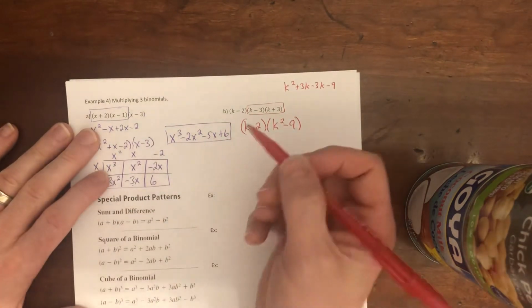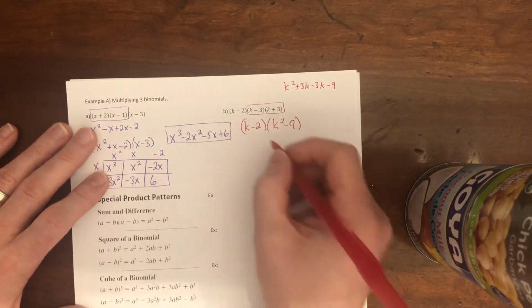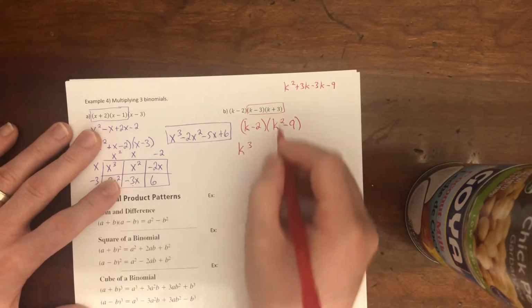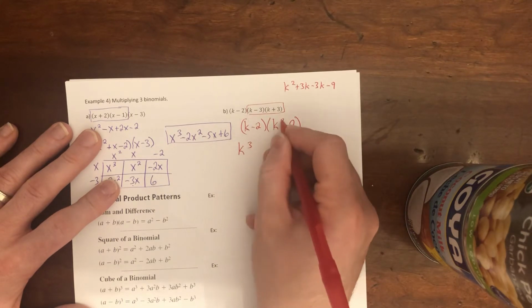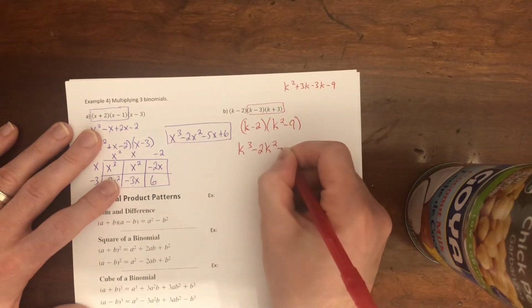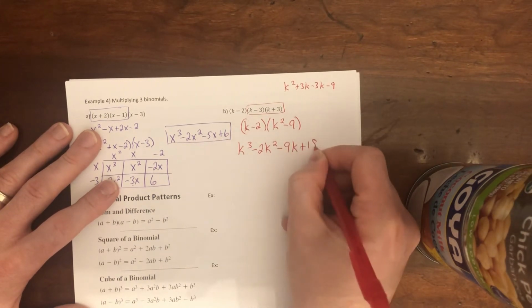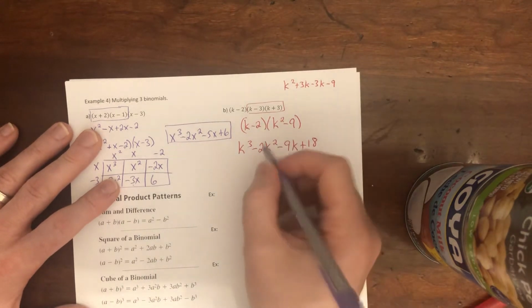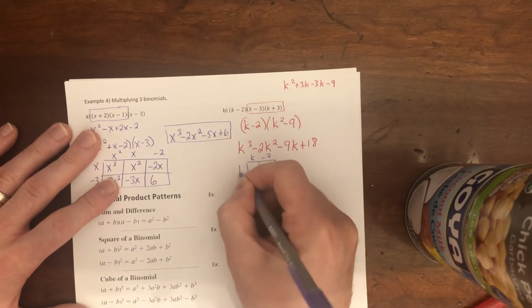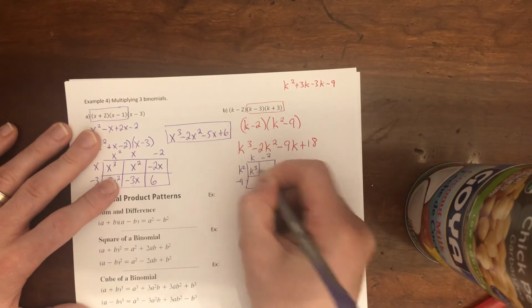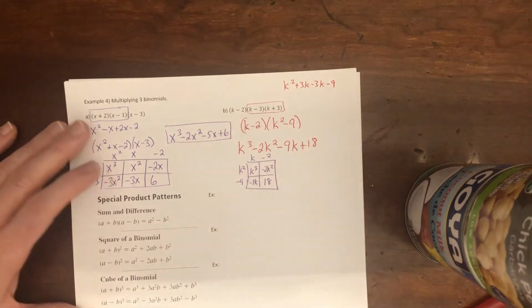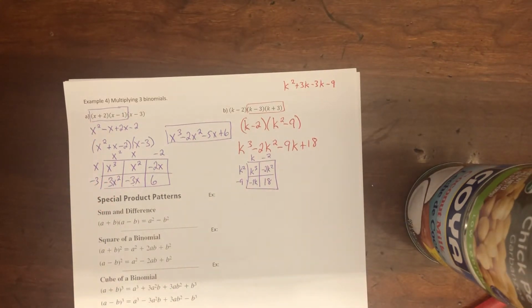Now we can just go through and do a box here, or we could just say k times k squared would be k to the third, k squared times negative 2, negative 2k squared, k times negative 9, negative 9k, plus 18. Understand, you can do the box method for this. It does not matter. K to the third, negative 2k squared, negative 9k, and 18. Okay? Totally your option. It's up to you guys.